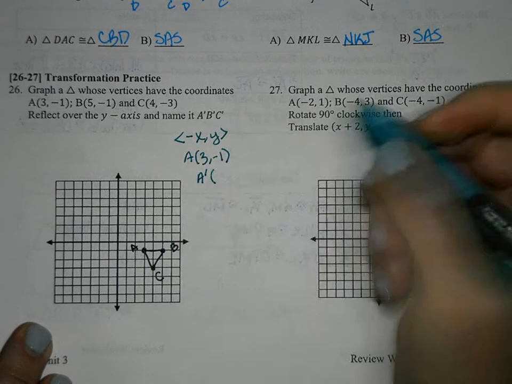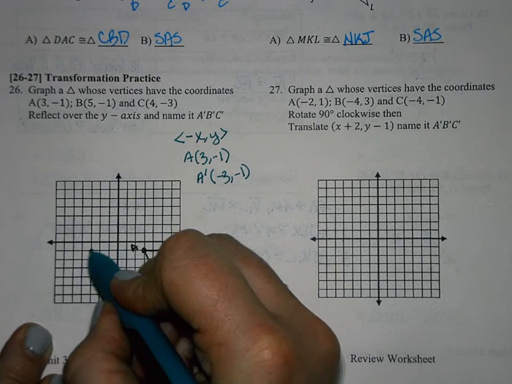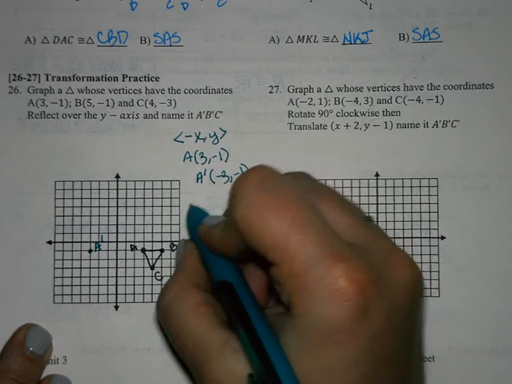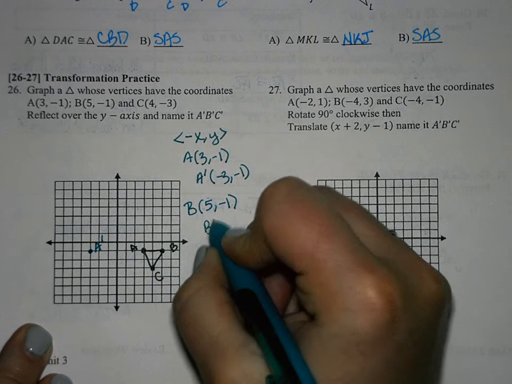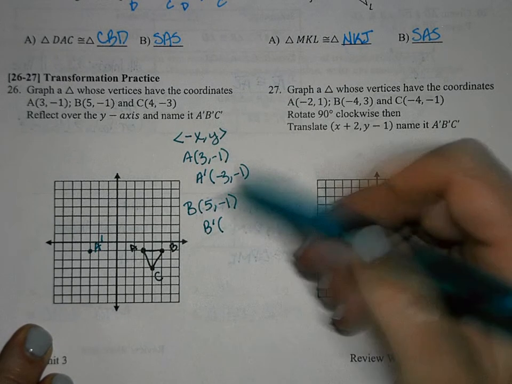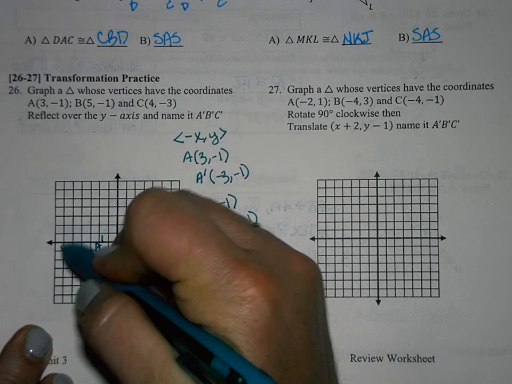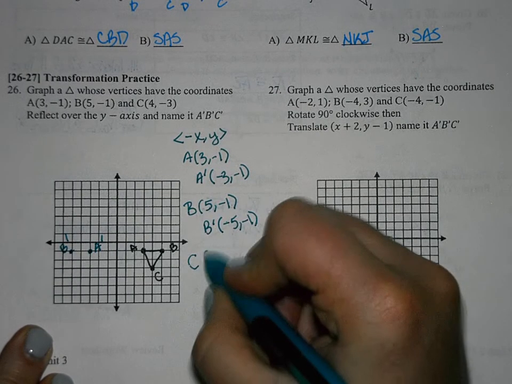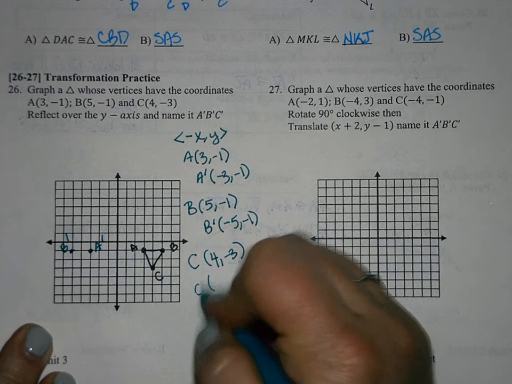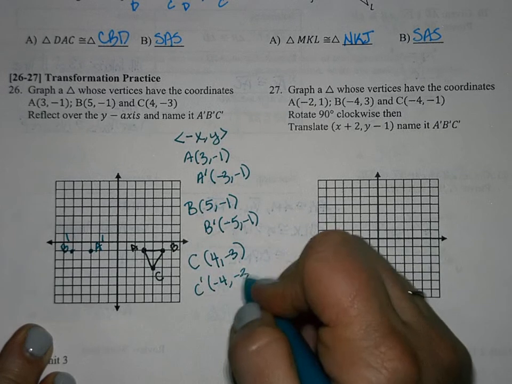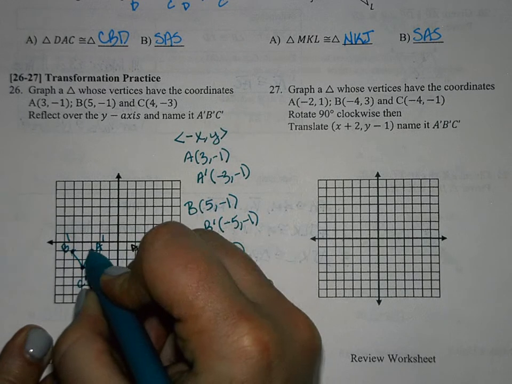So if A was at 3, negative 1, what does A prime fall on? Negative 3, negative 1. So I can go negative 3, negative 1, there's A prime. B, which is at 5, negative 1, would give us B prime, so we just make the x negative: negative 5, negative 1. And then C, who's at 4, negative 3, just make the x value negative, and we get C prime is negative 4, negative 3. And that would be your reflection over the y-axis.